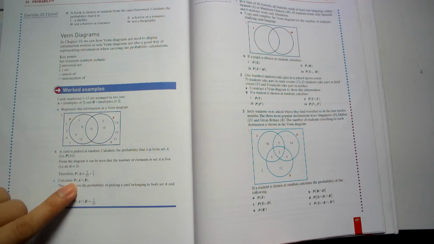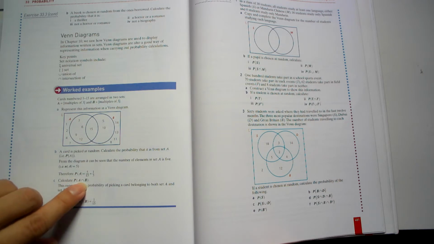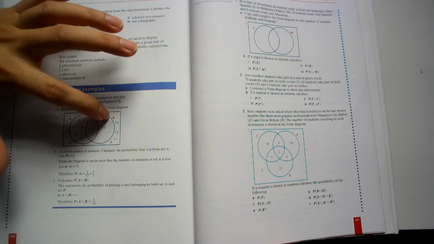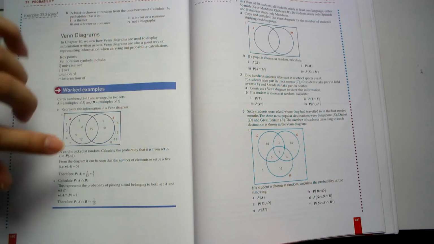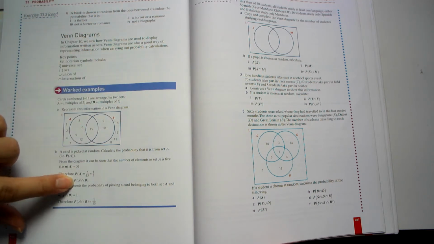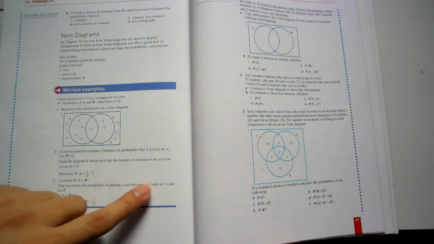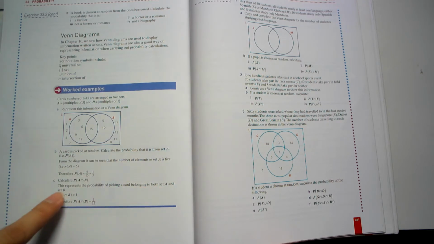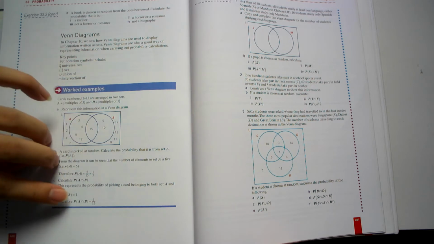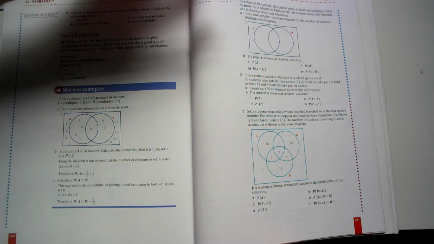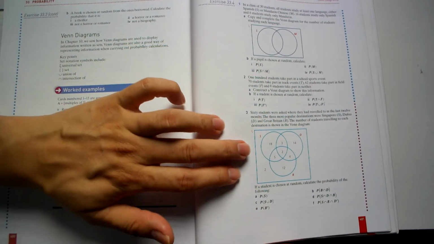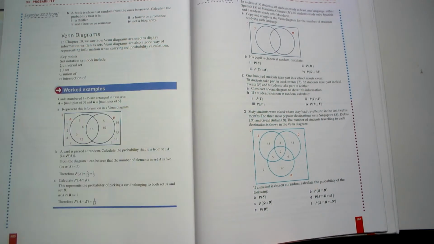If the question says P(A ∩ B), the ∩ means intersect. Intersect means the ones in common. P is the short form of probability. That means I want to know the probability of A intersect B, the probability of belonging to both set A and B. We only have 1, so the answer is 1/15. Okay, that's all.